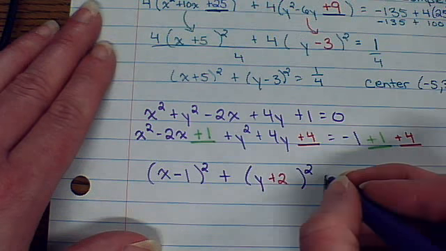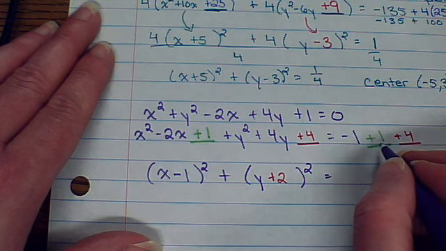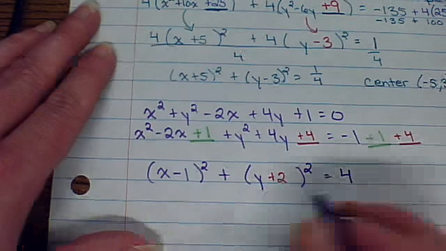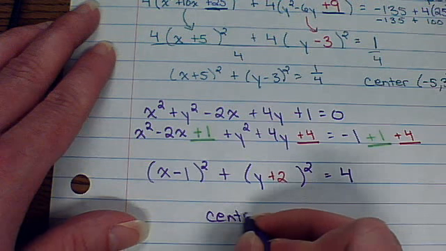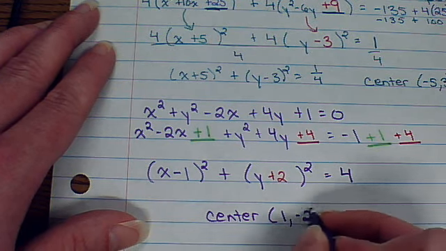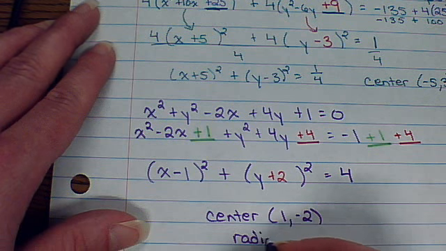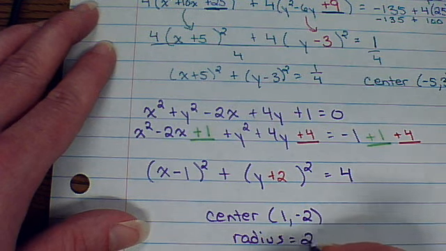Now all I have to do is simplify. Negative 1 plus 1 is 0, plus 4 is 4. My center is going to be 1, negative 2, and the radius is going to be the square root of 4, which is 2.